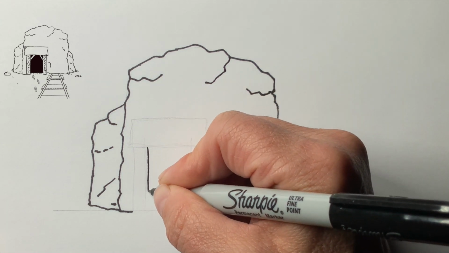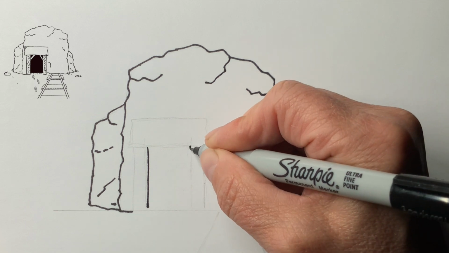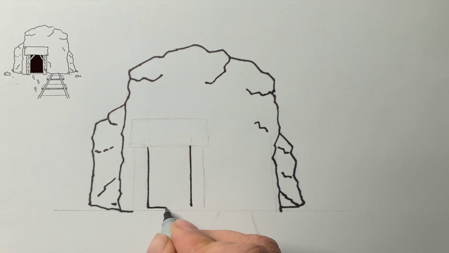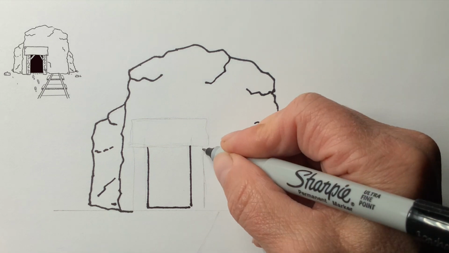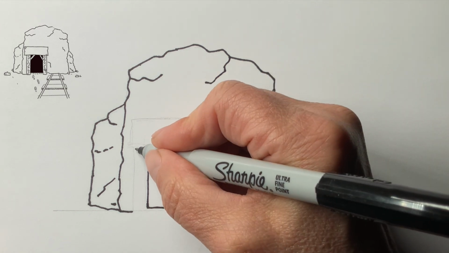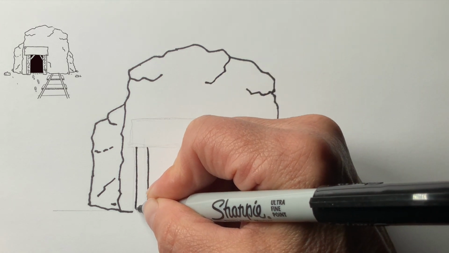And now for our entrance, right? So I'm just making the rectangle. It's up a little bit higher than the boards and the mine are, right? That's where that dark portion is going to begin, a little higher.